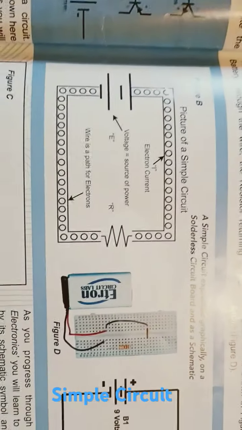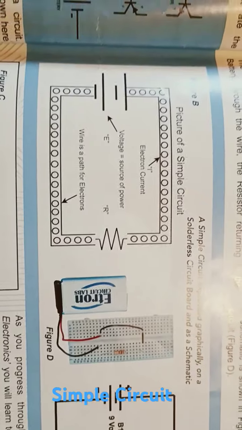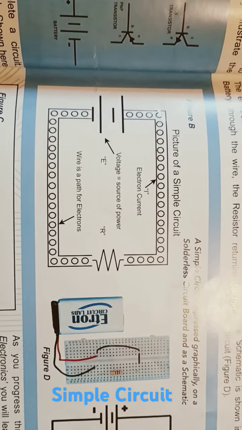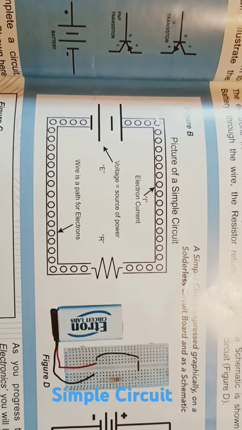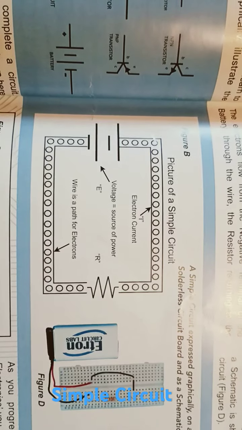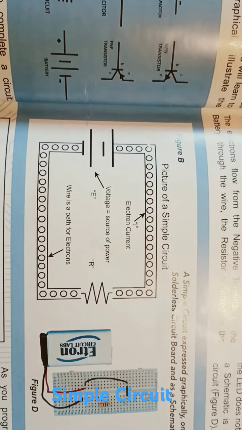When you look at the picture of the simple circuit, figure B, you see the 3 essential elements that make up the circuit: voltage, resistance, and current. Voltage is represented by the letter E. Resistance is denoted by R, and current uses the letter I.